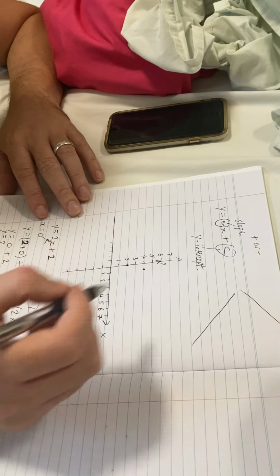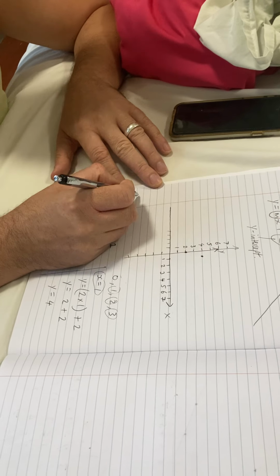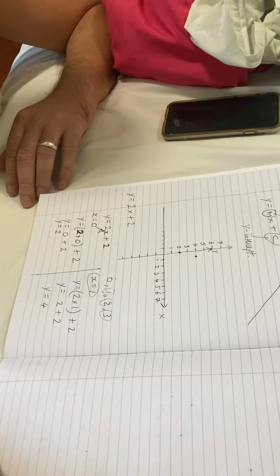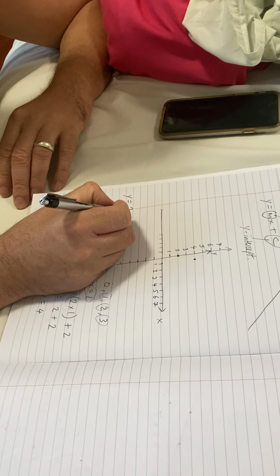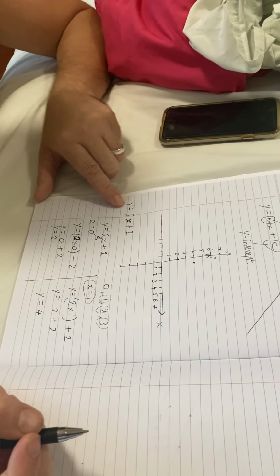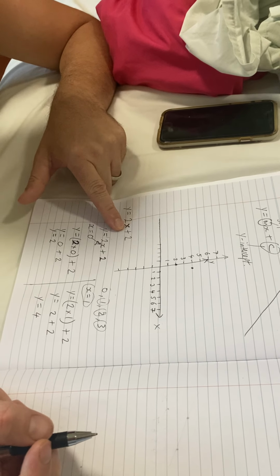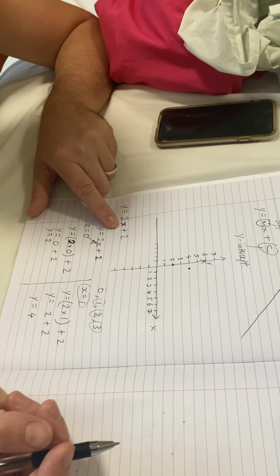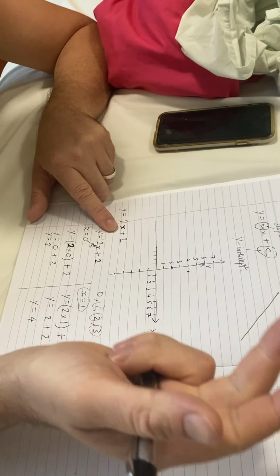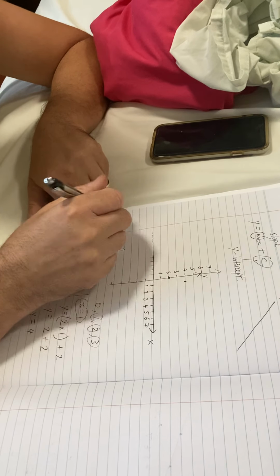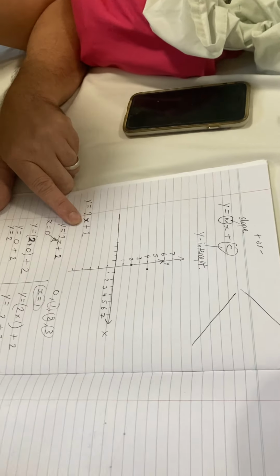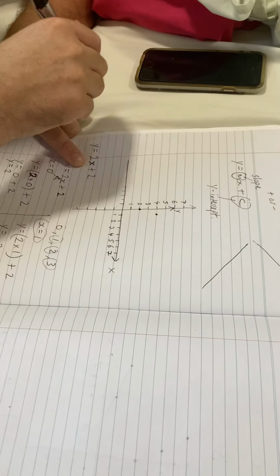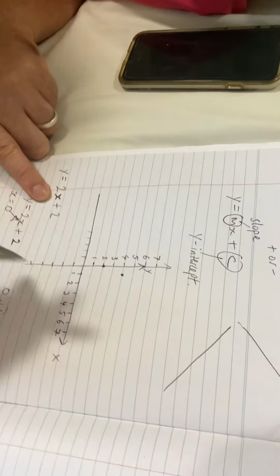Our equation, y equals 2x plus 2, is really saying y equals 2 times what, plus 2. Any number we put in here will give us a number for y, and as we do that, we'll plot our points.